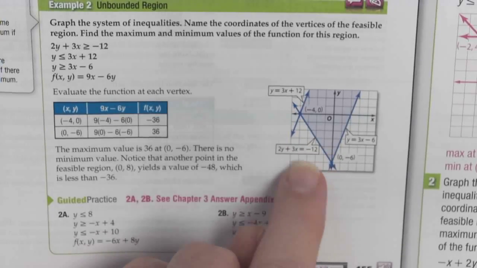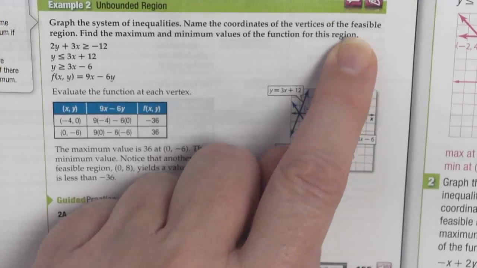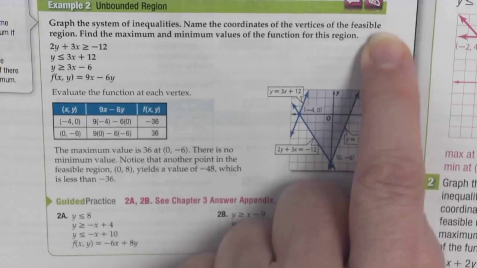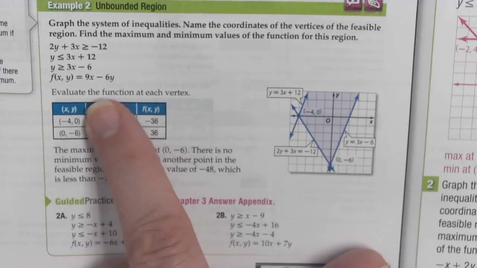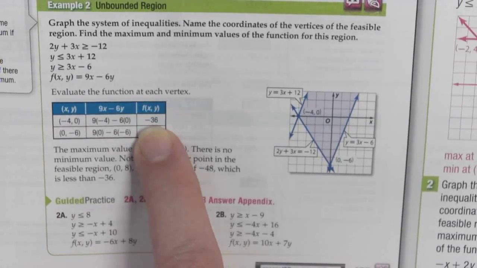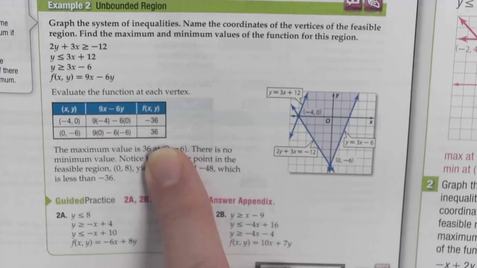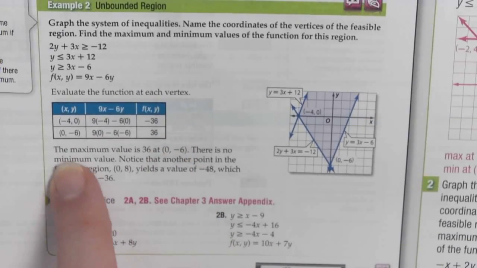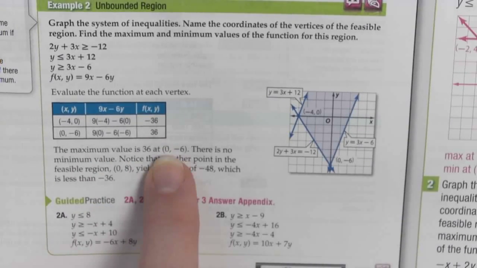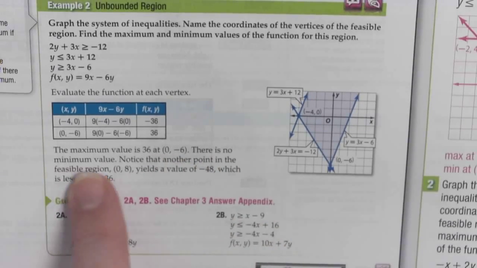I believe you're good at that, so we're going to move on. Right here, this area is our unbounded region because it has no bound this way. Now, it says evaluate the function at each vertex. So negative 4, 0 is negative 36, right? And 0, negative 6 is 36. Okay, so it says the maximum value is 36 at 0, negative 6. There is no minimum value.